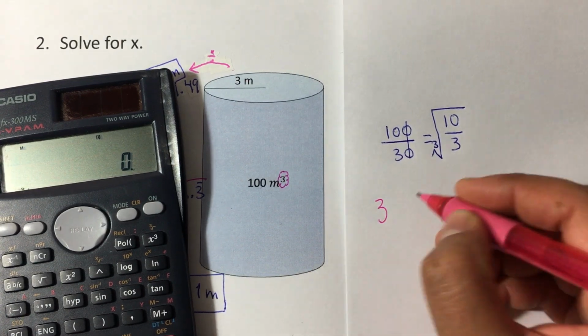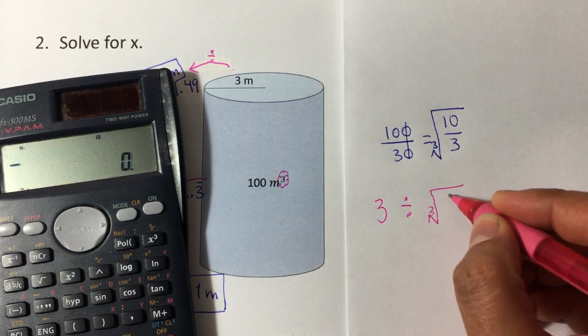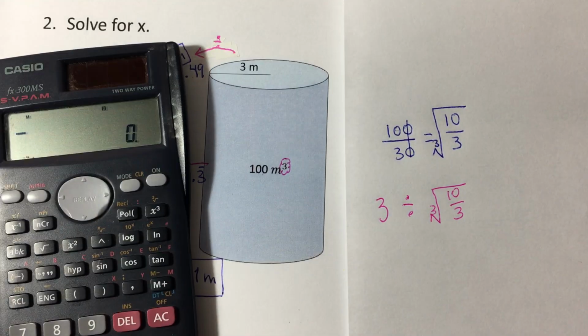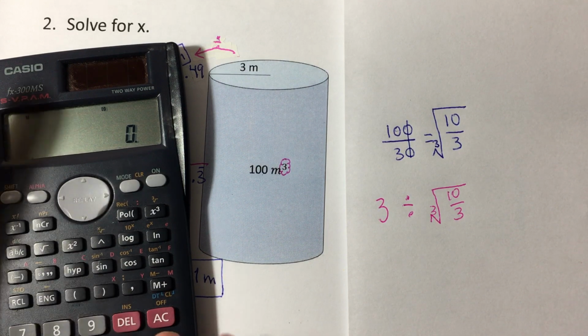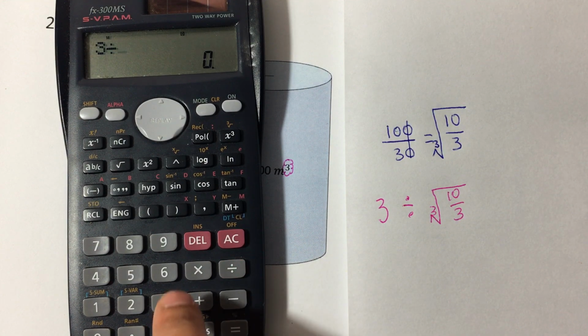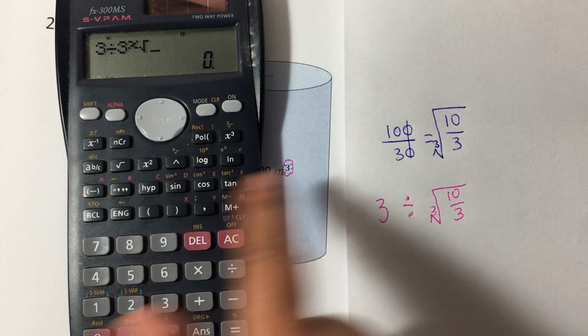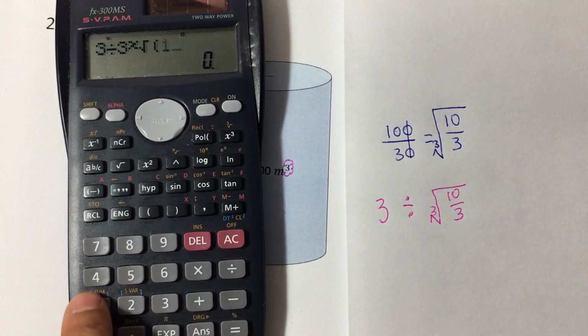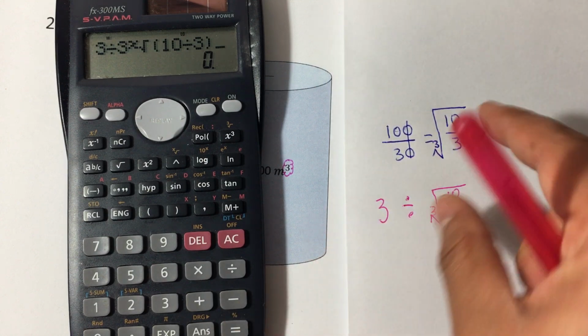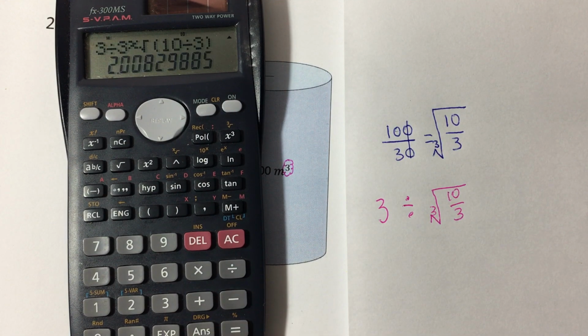Okay, so let me write it down. 3, which is this length, divided by the cubic root of 10 over 3. So you put in the calculator so that you can see it. 3 divided by the cubic root, you just put the 3, shift, and the root with the x. And then between parentheses, you're going to put 10 divided by 3 and close your parentheses. Okay, because it's one operation inside of the cubic root. That's why you need those parentheses. And then you press equal.